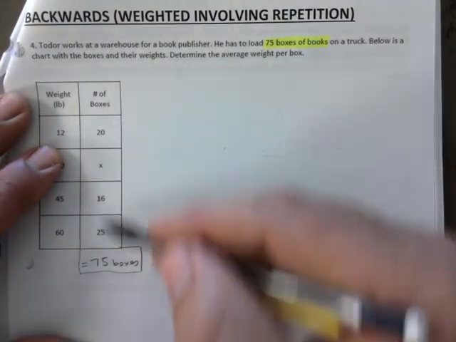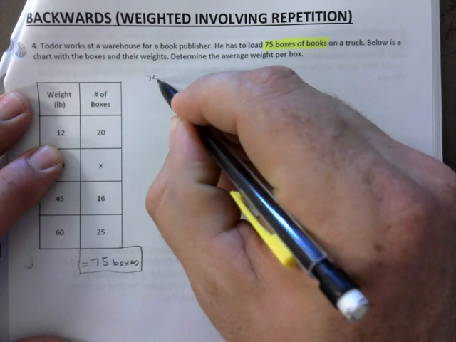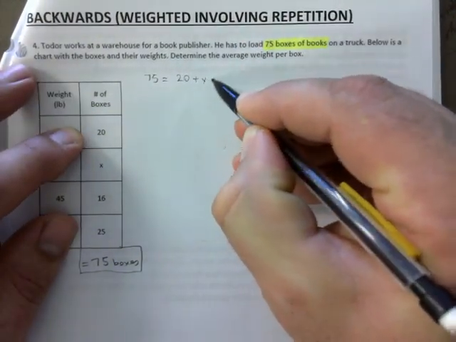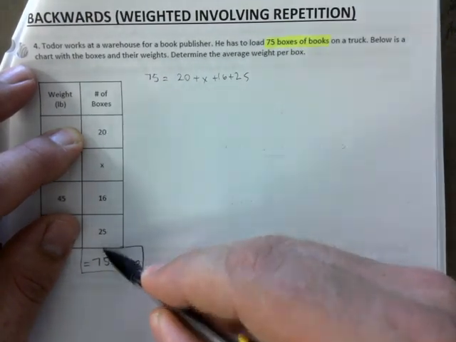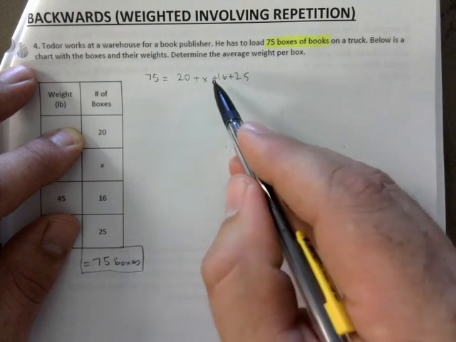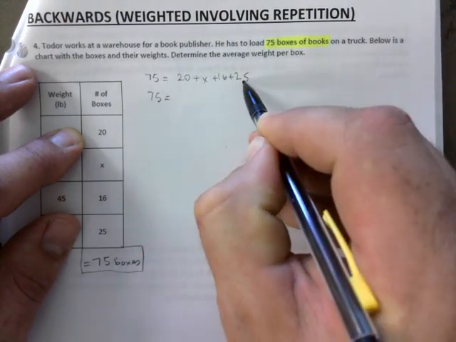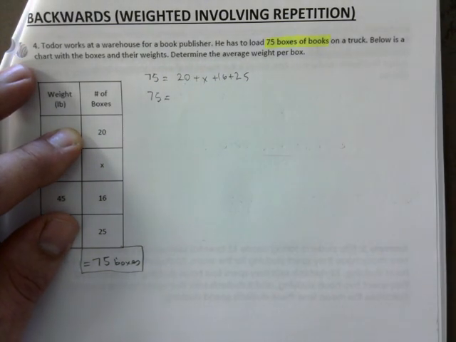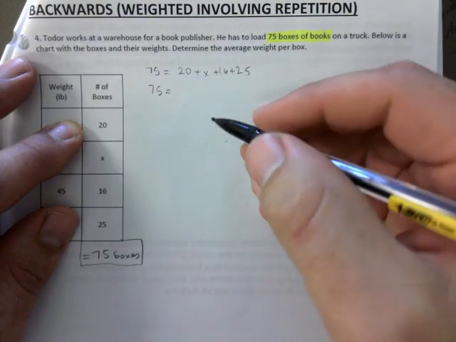So I'm quickly going to figure this out here. Mini backwards, right? So 75. So 20 plus x plus 16 plus 25, right? If you were to add these up, you should be getting 75, right? So when you have that, just add up the values on the other side. It's frozen. Let it go. 20, 16, 25.